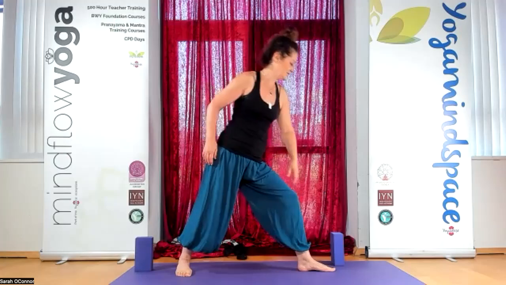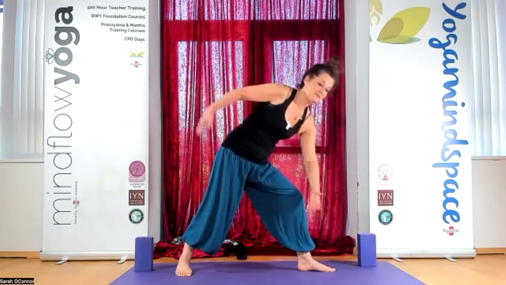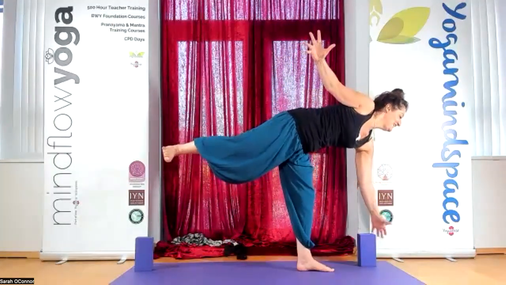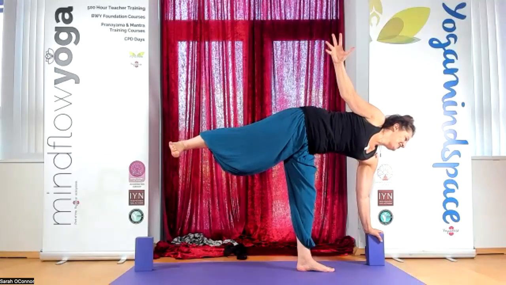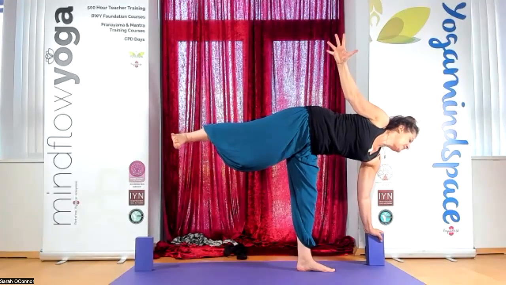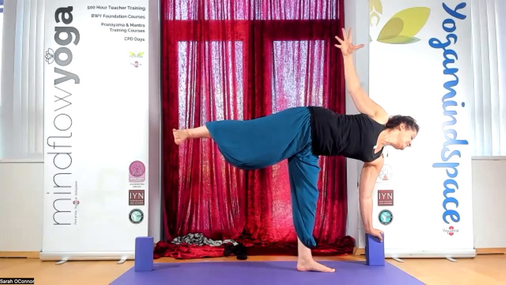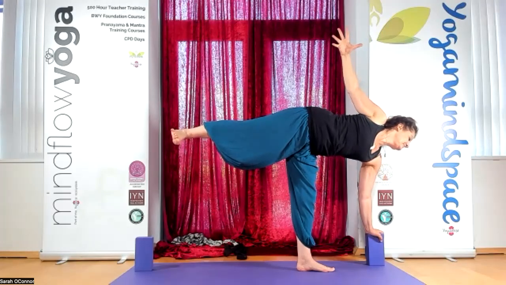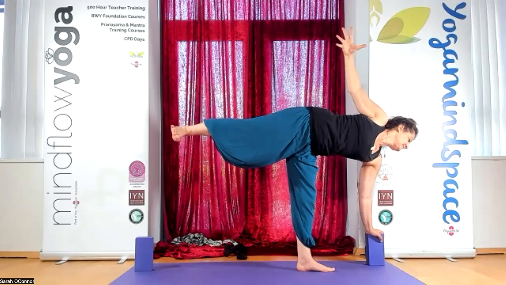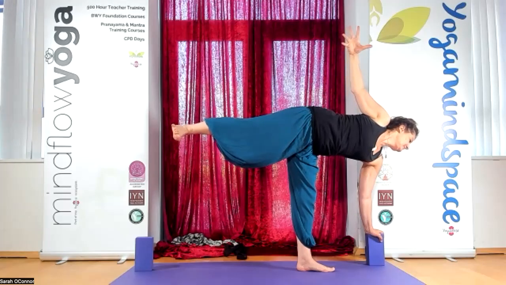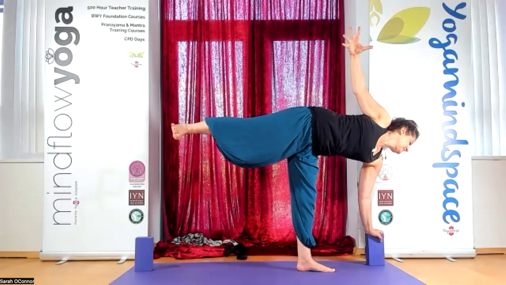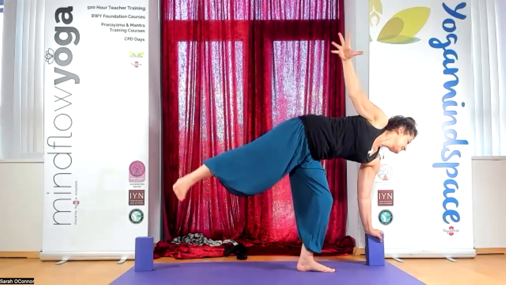So sometimes it's actually harder with a brick, sometimes it's easier. Sometimes it's easier to just kind of fly into it and then hold the brick. But feel the toes lifting. Be aware of the energy in the foot, the lower back, the neck, back of the knee. Lovely, well done, and return.